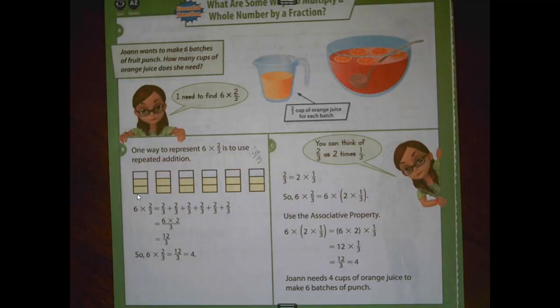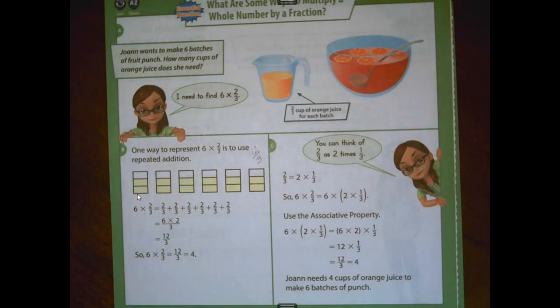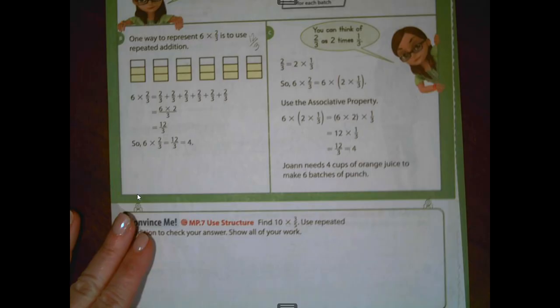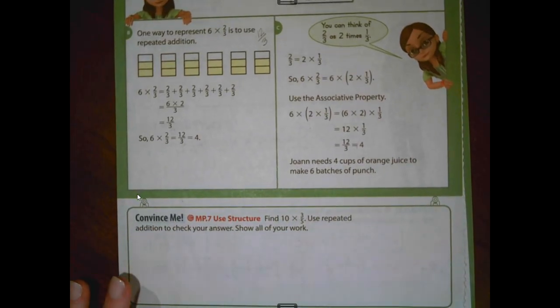All right, it might be easier to see it if we work through a problem that does not already have the solution underneath it. So let's take a look at the convince me. So let's find 10 times 3/5, and let's use repeated addition to check our answer after we do a little bit of work with the associative property.